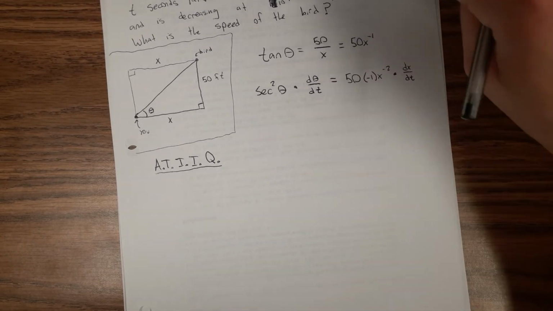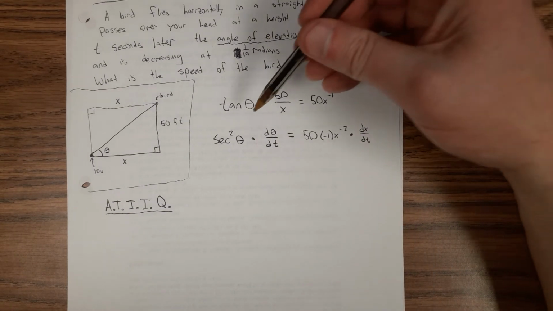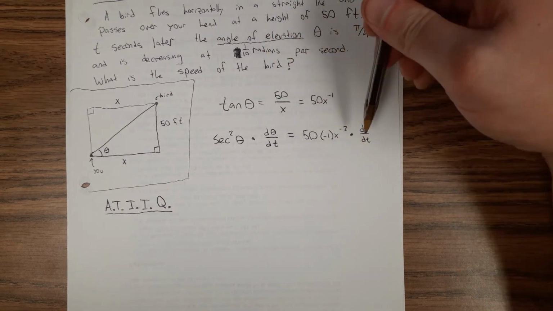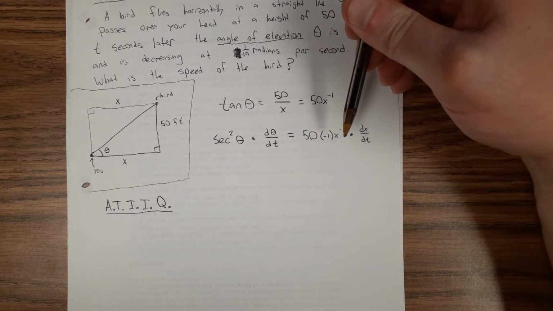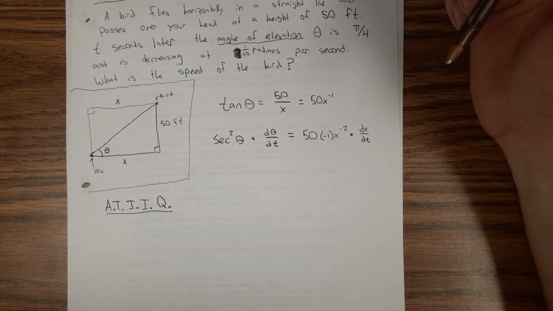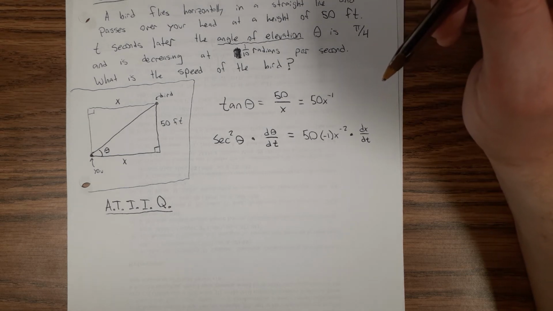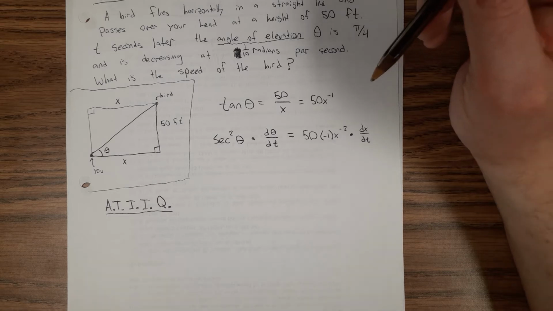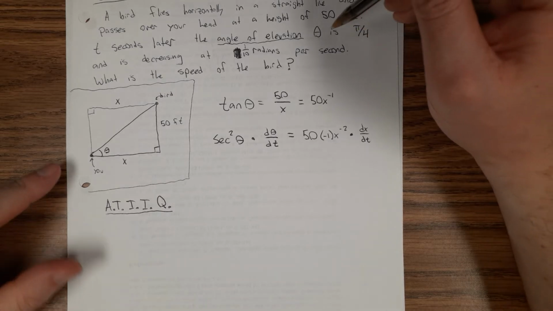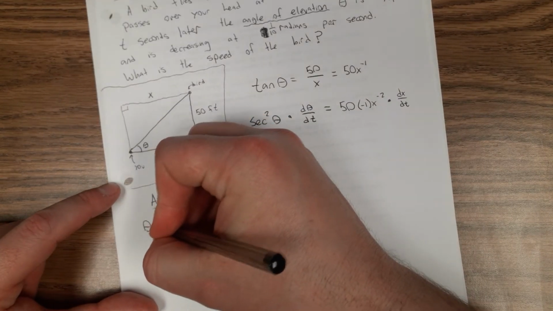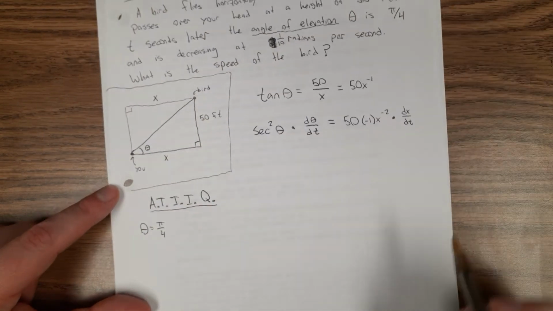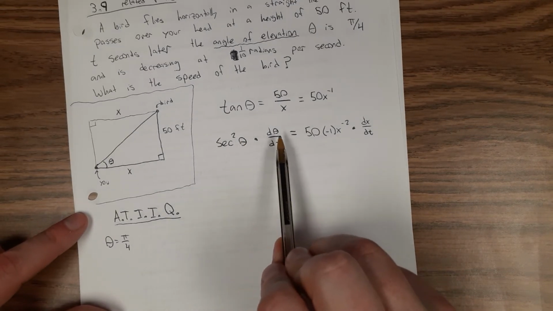So at the instant in question, I should be able to find values for all of these things except one. And then that last one will be what I solve for. So what do I know here? I know that theta is pi over 4. So I can fill that in.